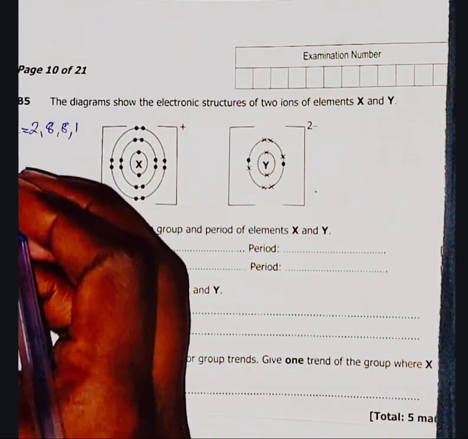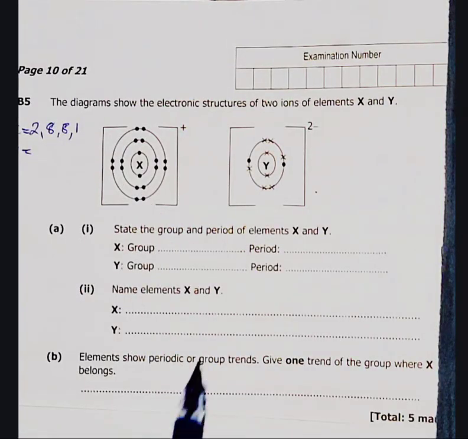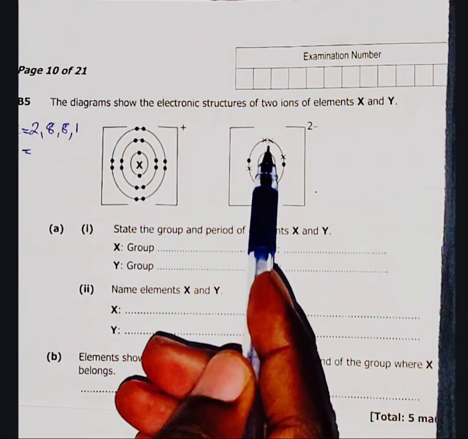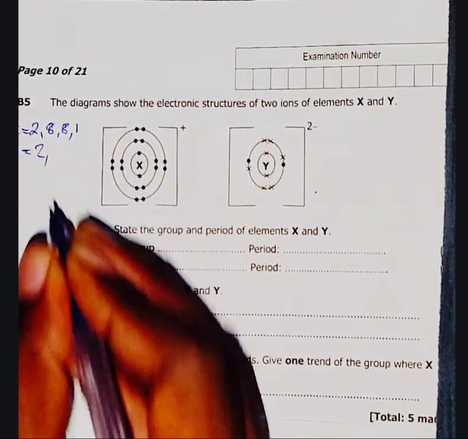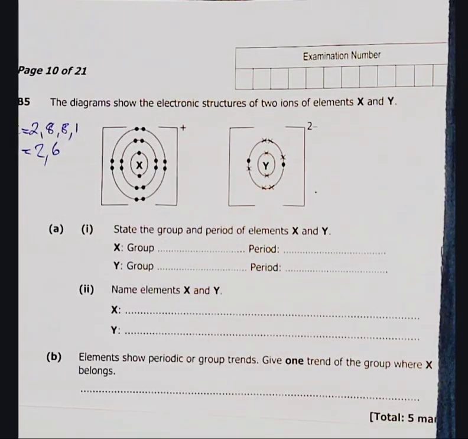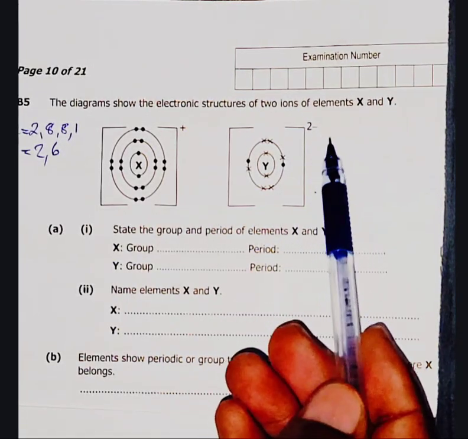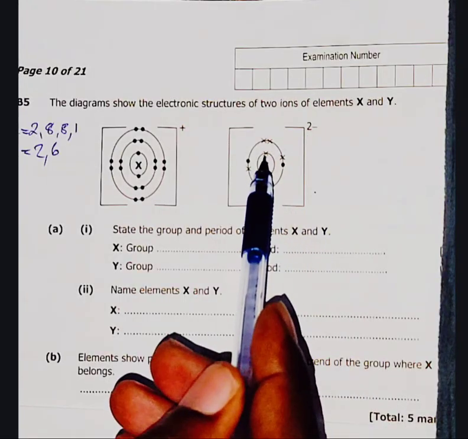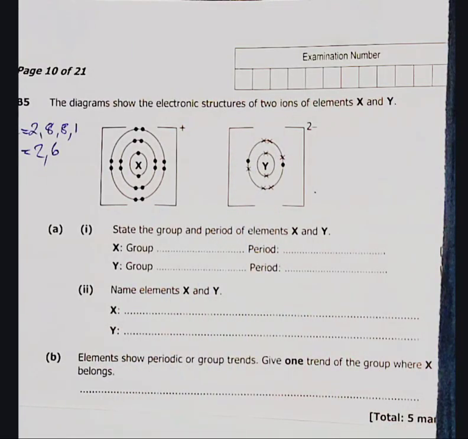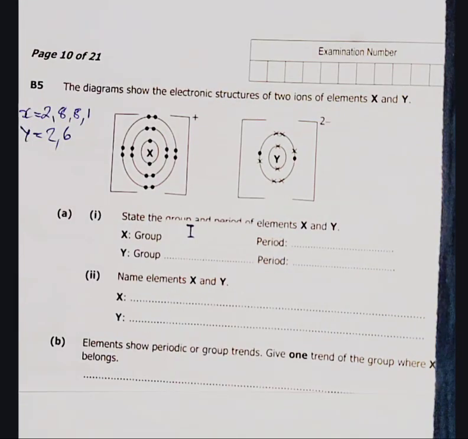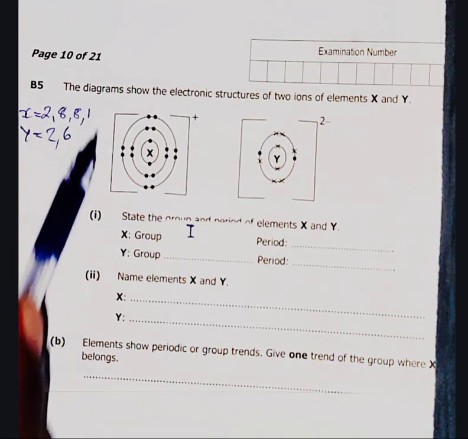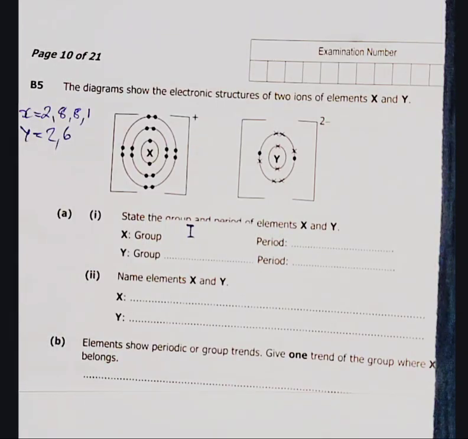Okay, what of element Y there? Element Y, in the first shell we have 2. In the second shell we have 6. Okay, so you see a 2 negative here. This means element Y gained 2 electrons. So an element that has the configuration of 2, 8, 8, 1, this element is found in group 1.